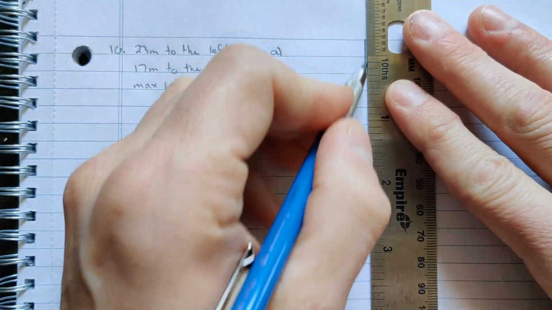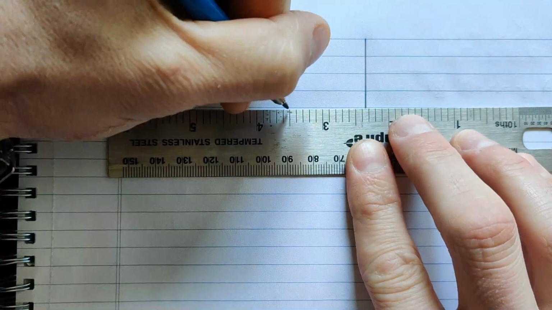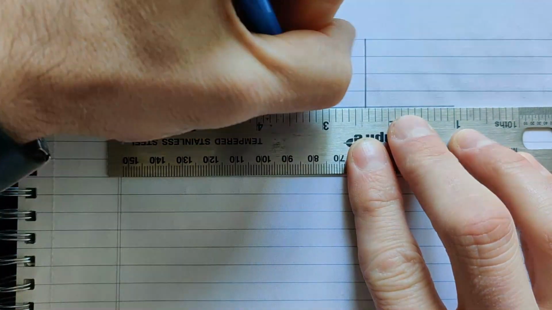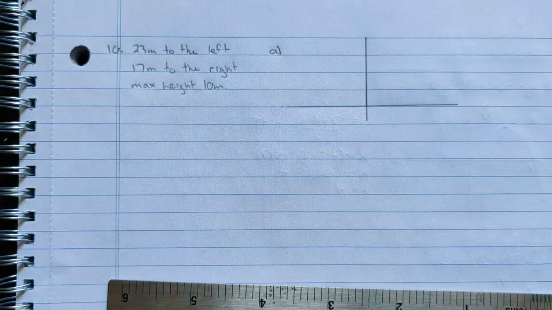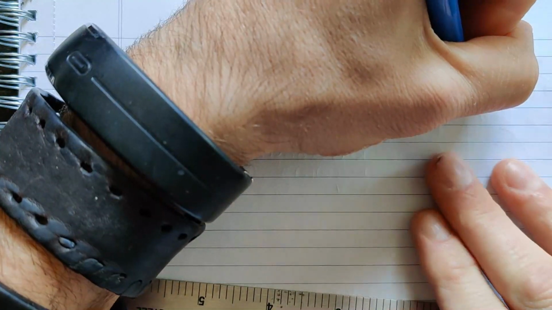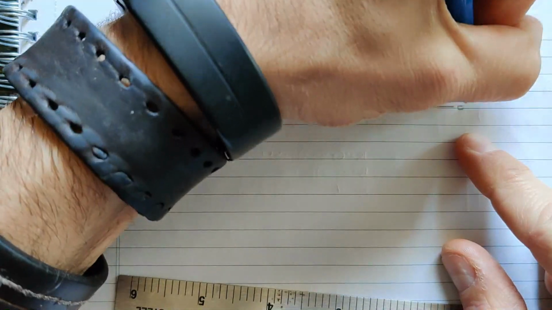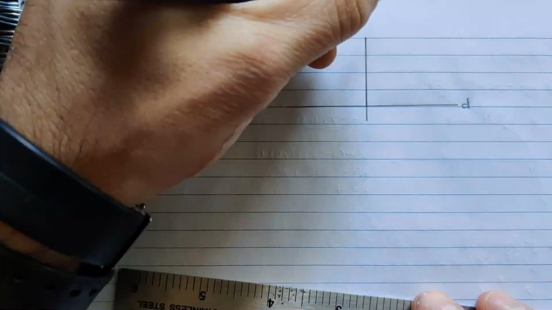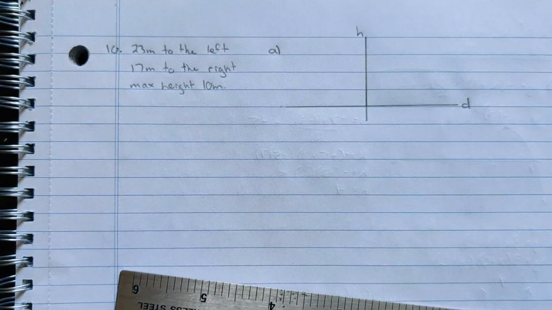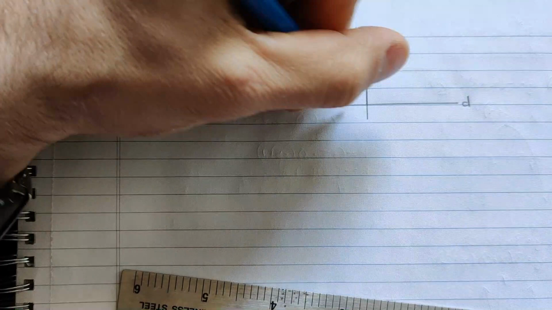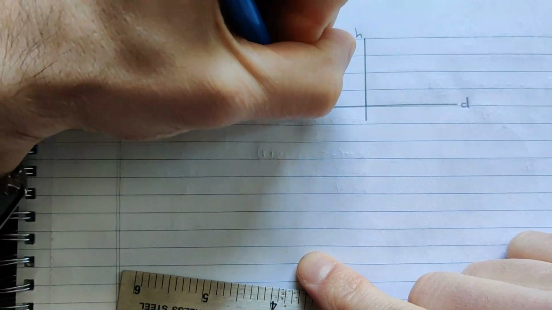So I'm going to do a sketch here, set my axes up. I know the ball is not going into the negative values because the ground is going to be the base, so that's going to be my x-axis, or in this case, the distance the ball's traveled, and then I'll call this my h, or the height of the ball. So it starts 23 meters to the left. So if I go over to the left here, say about right here, we'll call that 23 meters.